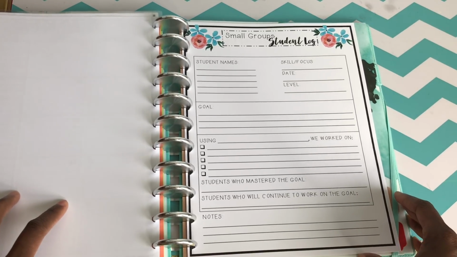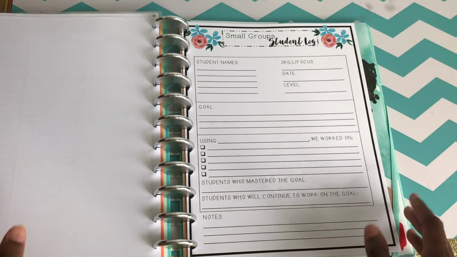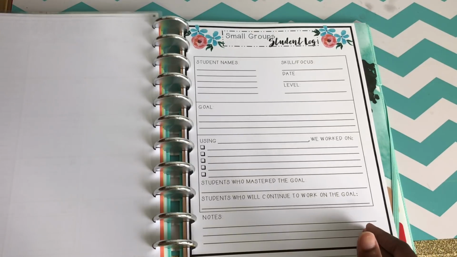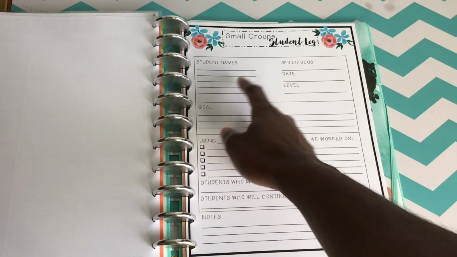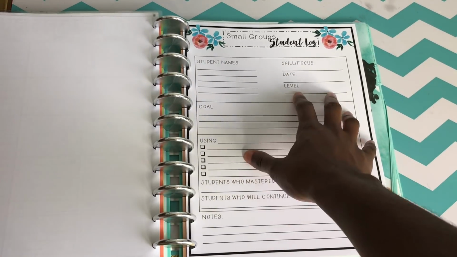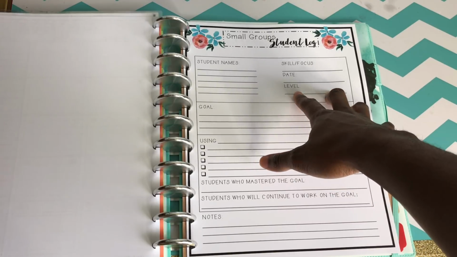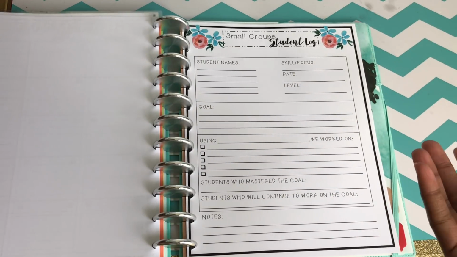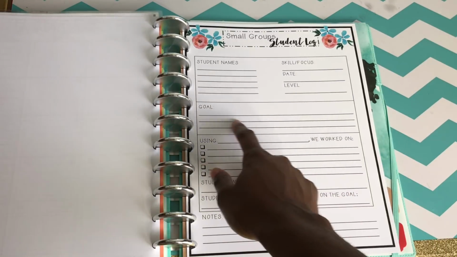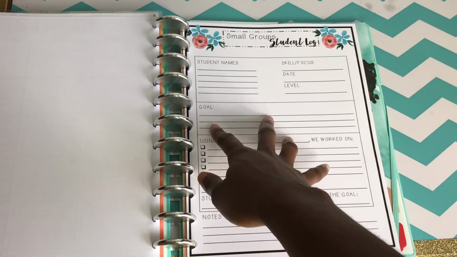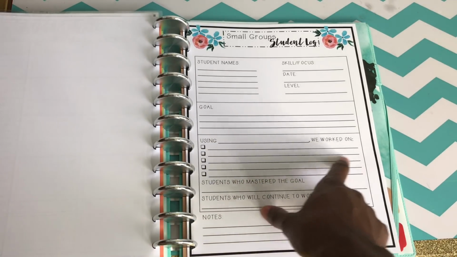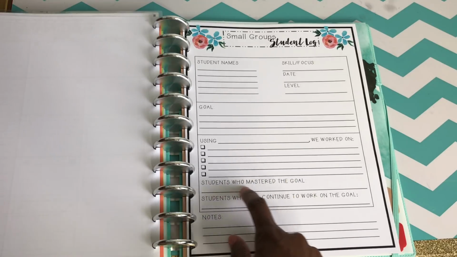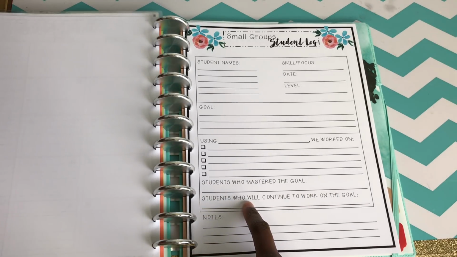This is my student log. I love, love, love the student log. Again, this is my small group section, so everything in this section is specifically for small group record keeping and organization. So the students that I'm meeting with, the skill, the date, the level at which they're on. They may have a D regarding their Fountas reading level, so I could put that here. Our goal that we're working on. A lot of times before we even get started, we'll discuss some of these things. What am I using, and what we worked on. Students who mastered it, their names will go here. Students who need to continue to work on a goal, their names will go here. And then any notes that I need to take.